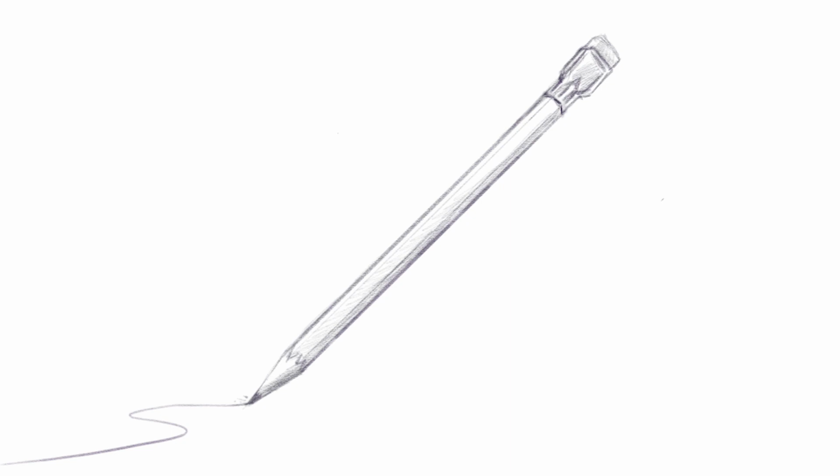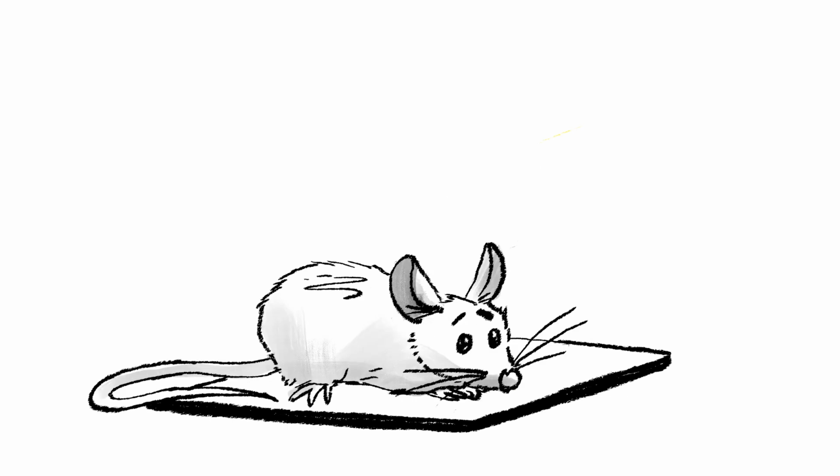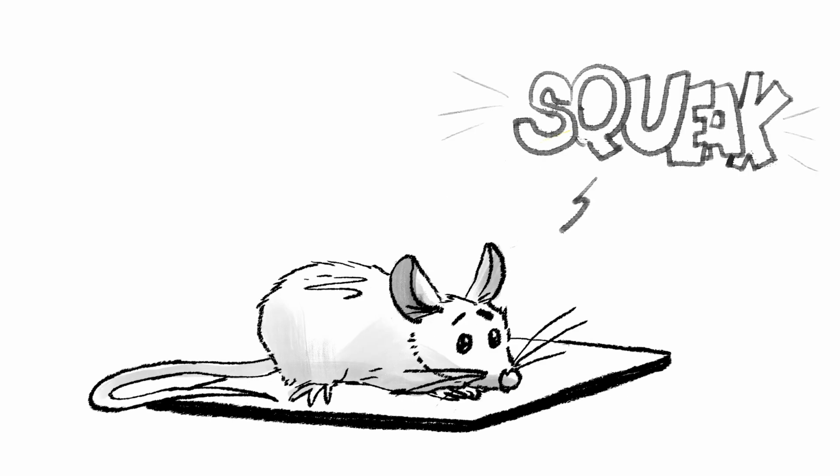I did not use a pencil or stylus, but rather a small clicky device and a keyboard. I won't use the M word again, or I might have another kerfuffle with the Disney lawyers.